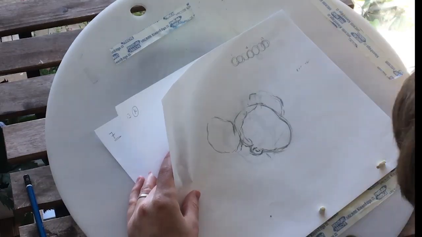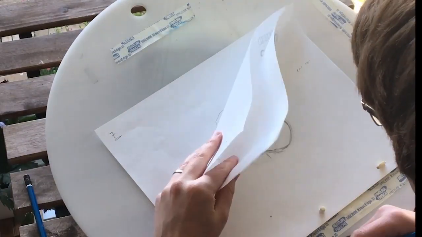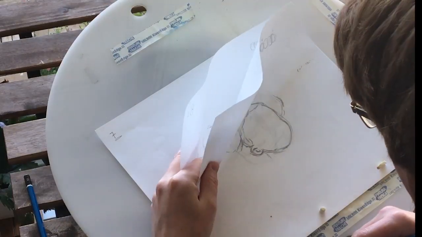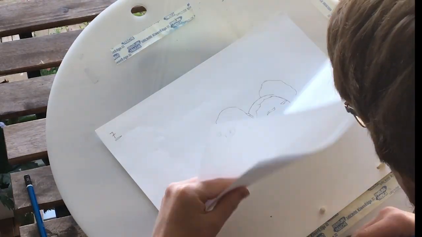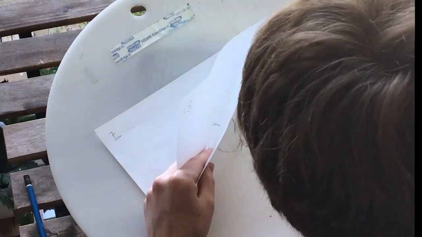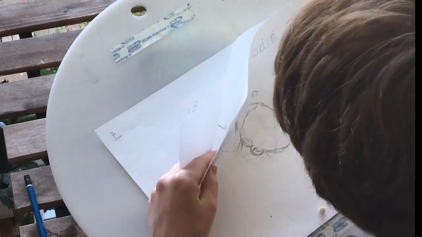I'd bring it back to my desk and fix the drawing, and I'd bring it back, and she'd send me away with another bunch of stuff, and we'd repeat just forever.